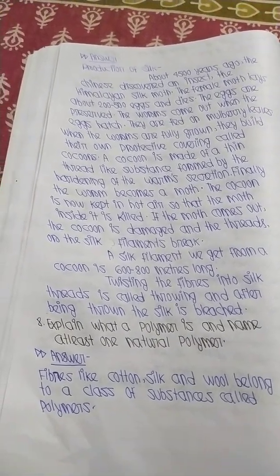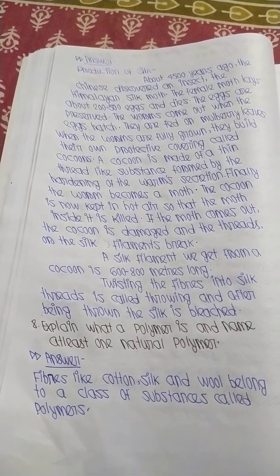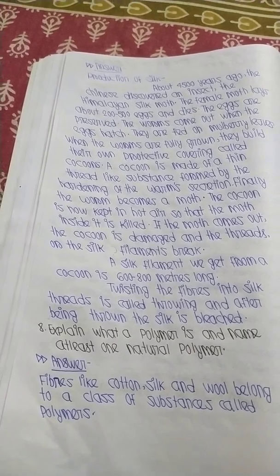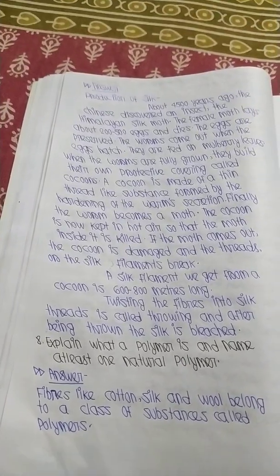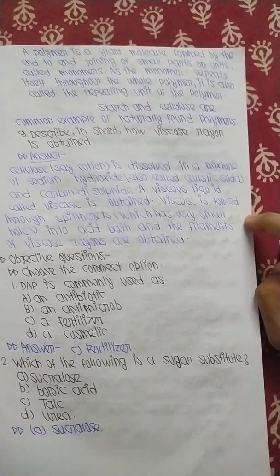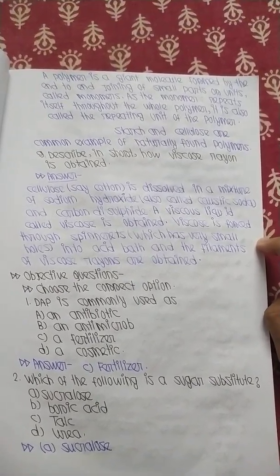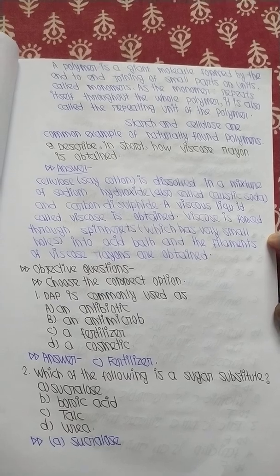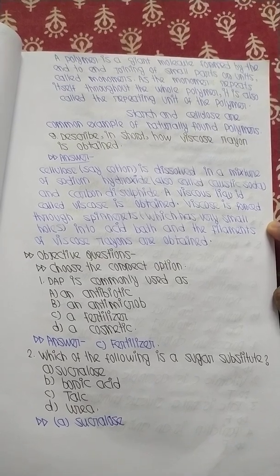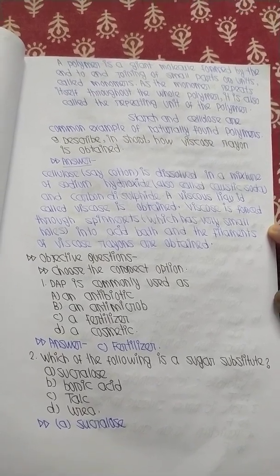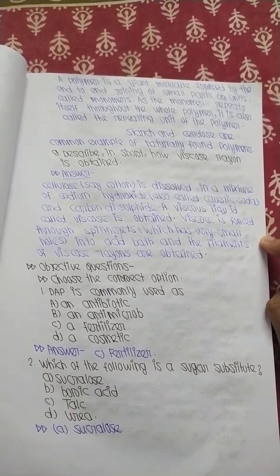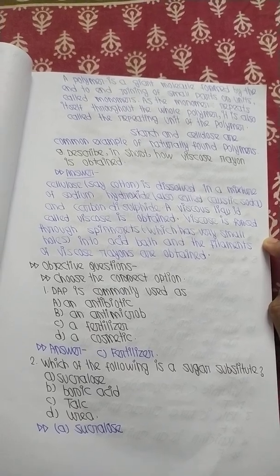Now come to the next question. Question 8. Explain what a polymer is and name at least one natural polymer. Answer. Fibers like cotton, silk and wool belong to a class of substance called polymers. Next page. A polymer is a giant molecule formed by the end-to-end joining of small parts or units called monomers. As the monomer repeats itself throughout the whole polymer, it is also called the repeating unit of the polymer. Starch and cellulose are common examples of naturally found polymers.